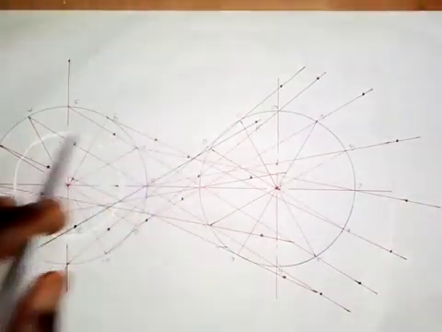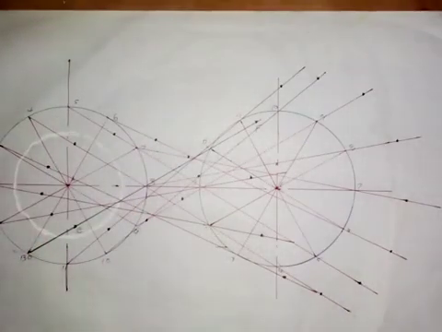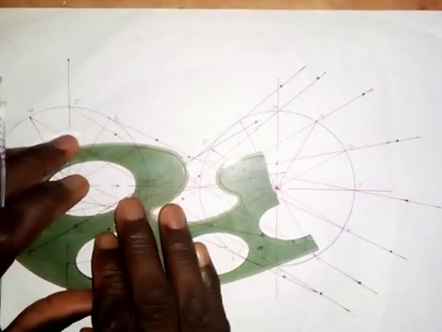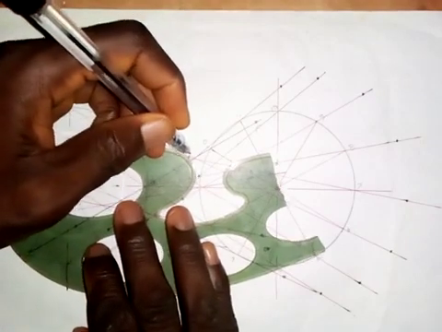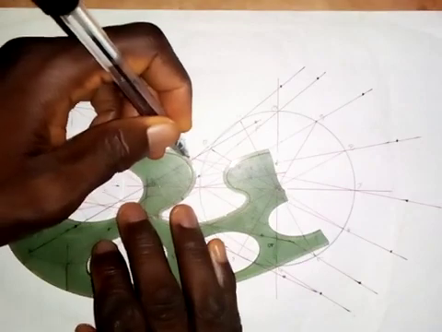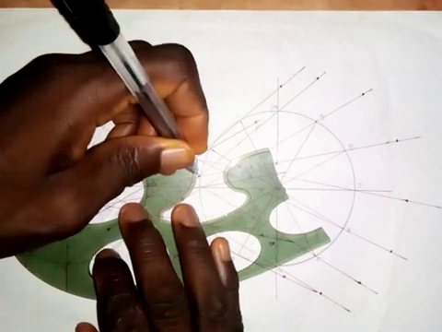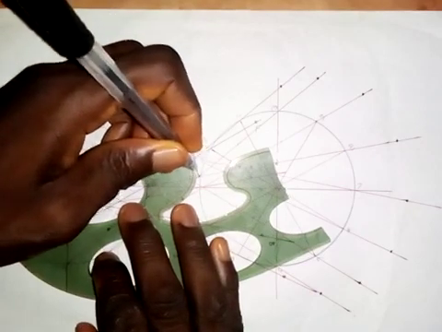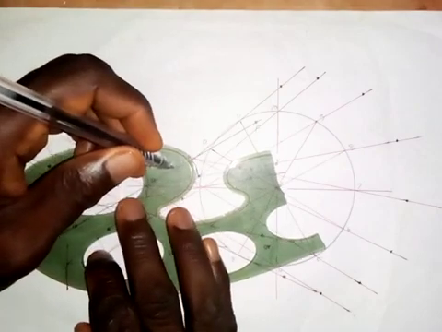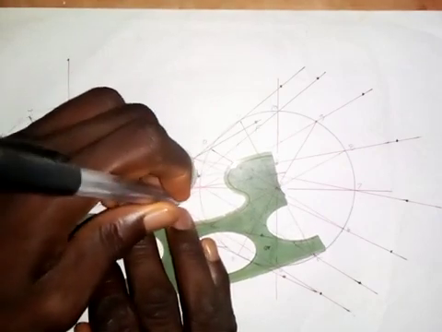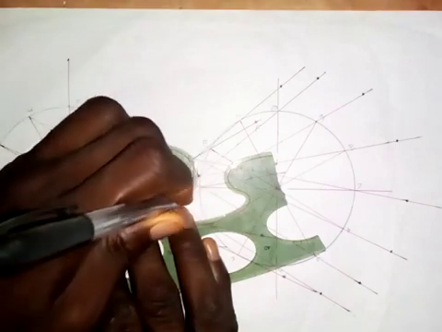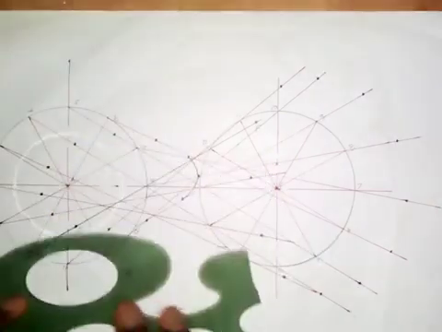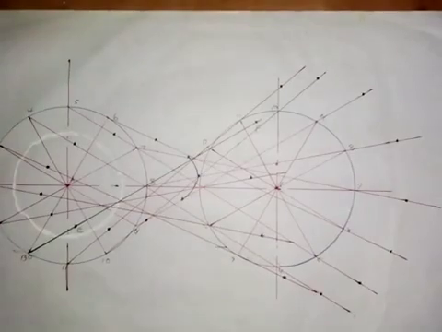So I'm going to start with this. Okay. We need to take it easy so that we can get a smooth curve.